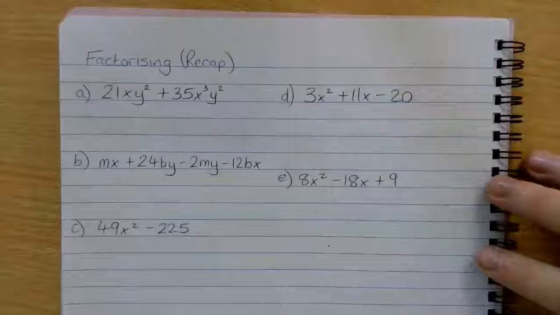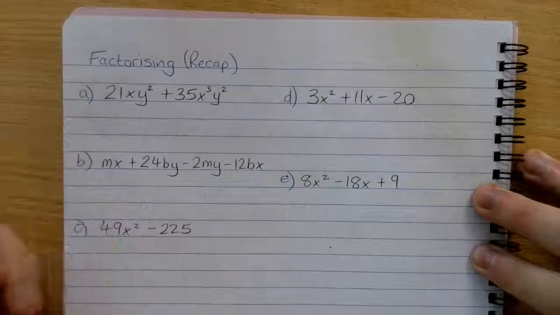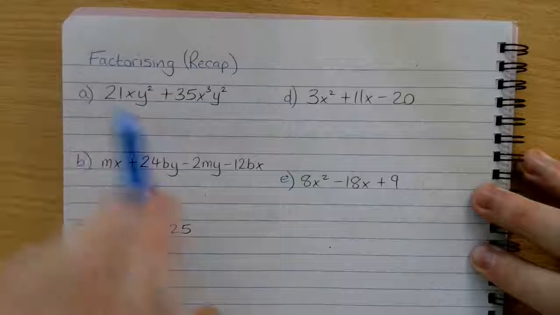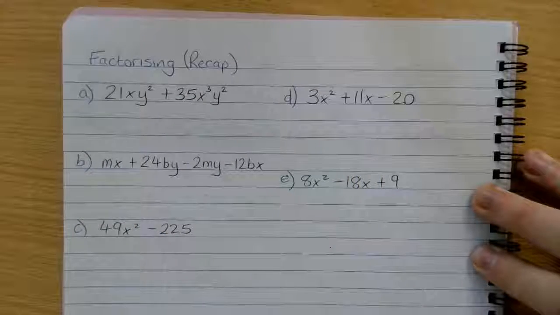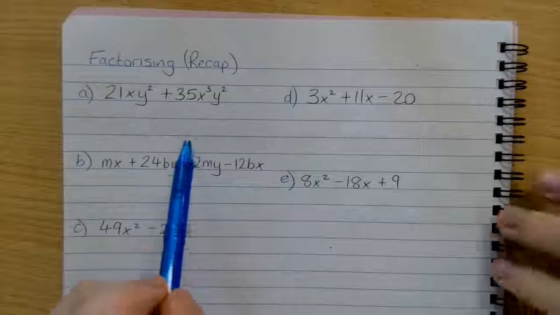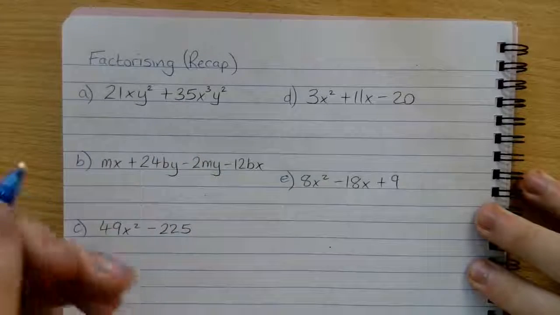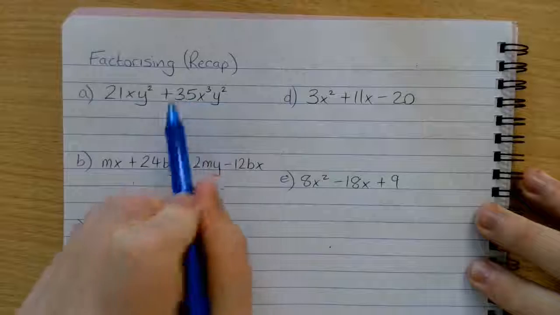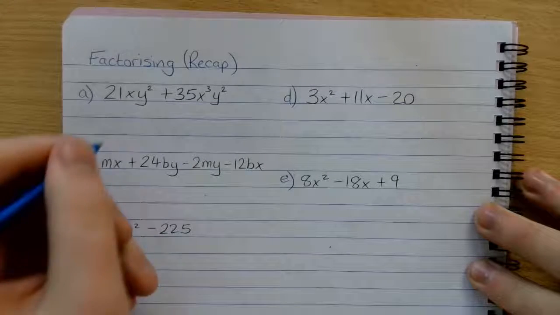So these are the examples on factorising. The first thing you need to figure out is which type is which. The first one, you should recognise that there's no minus sign in the middle, and it's definitely not quadratic, so it's going to be taking out what's common. Find out what number divides into both 21 and 35. You can see that 7 divides into both.